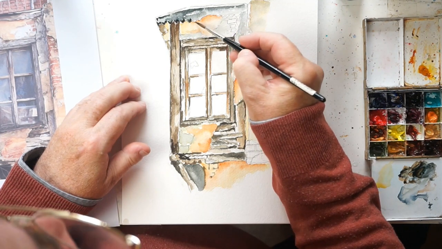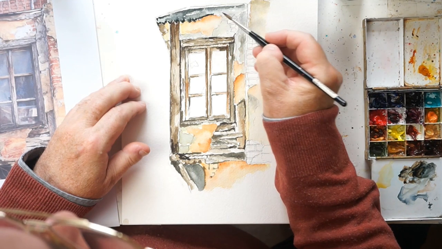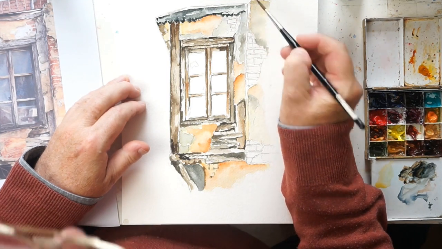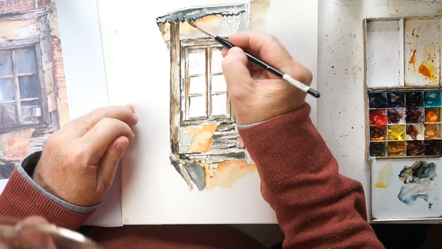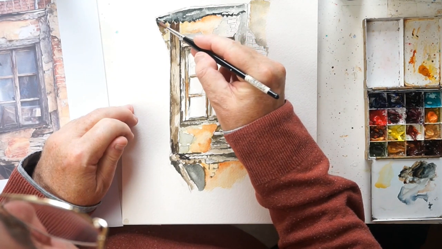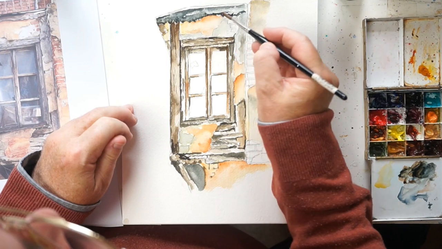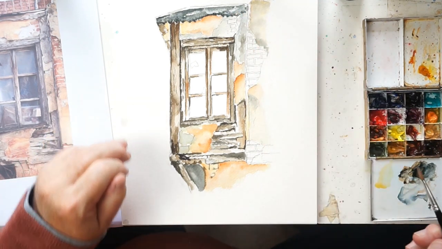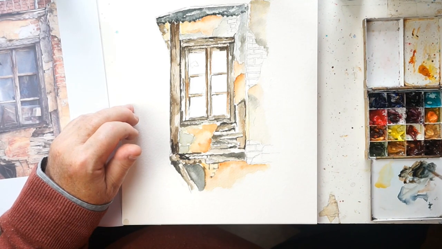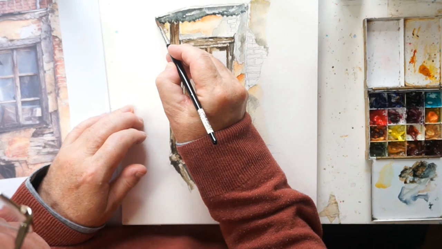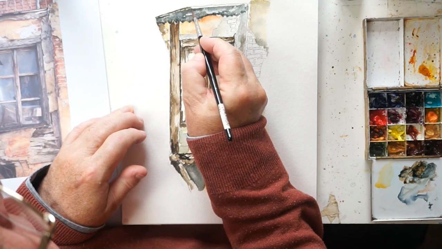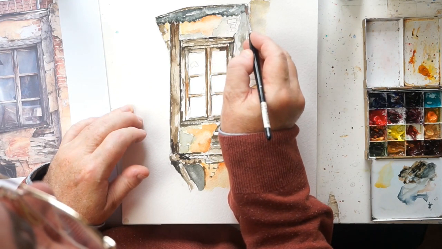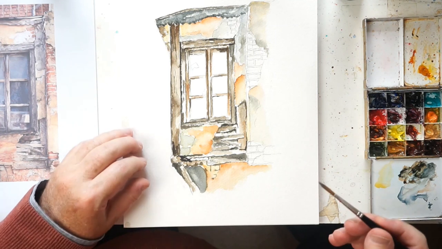The edges obviously been cut into this sort of V shape.